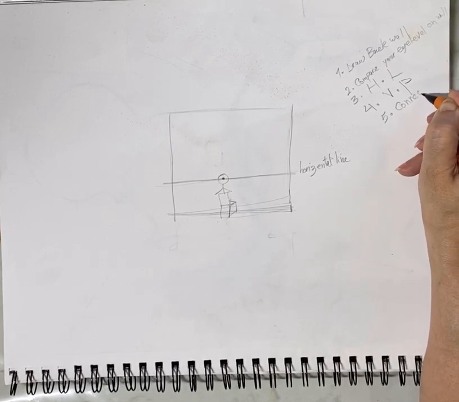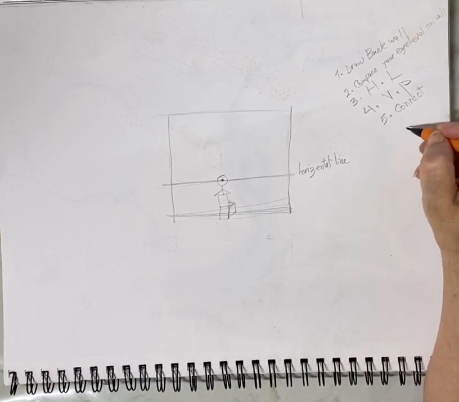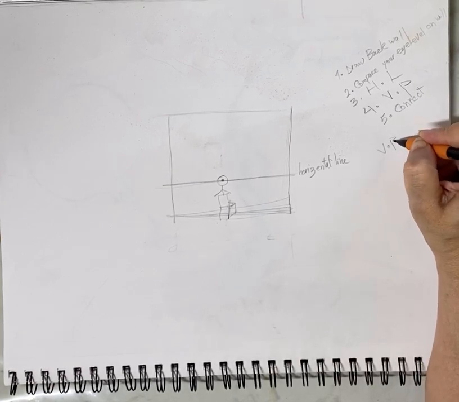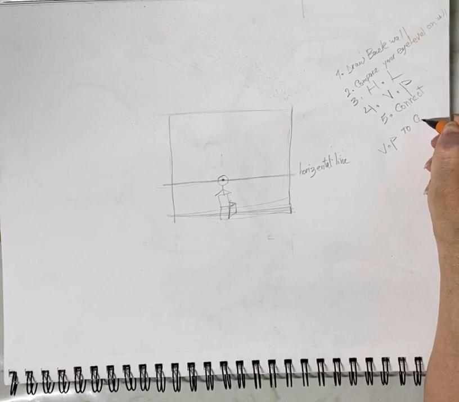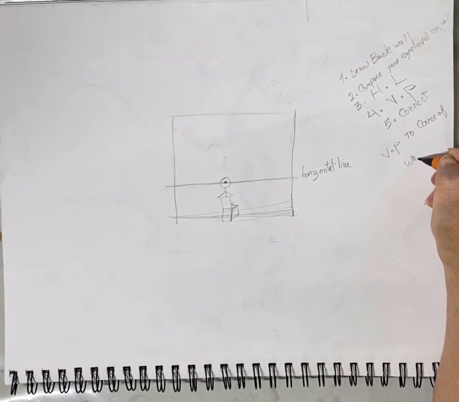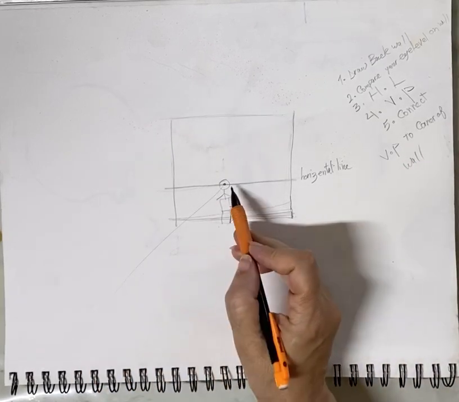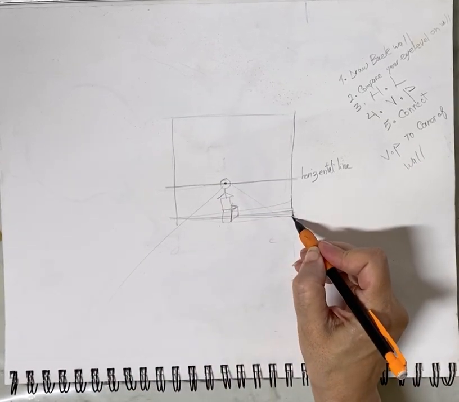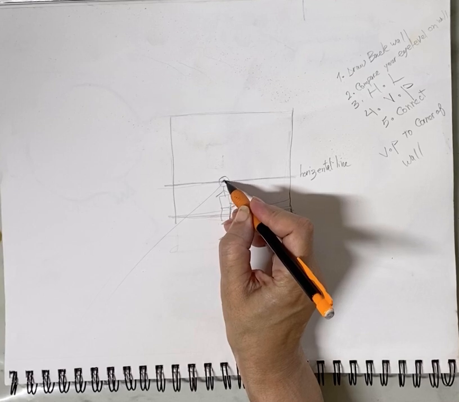You connect the vanishing point to the corner of the wall, then you're not going to come like that. It has to be completely, this is important.